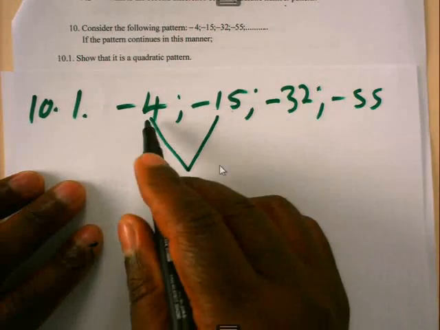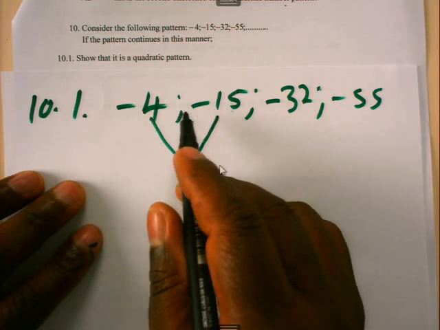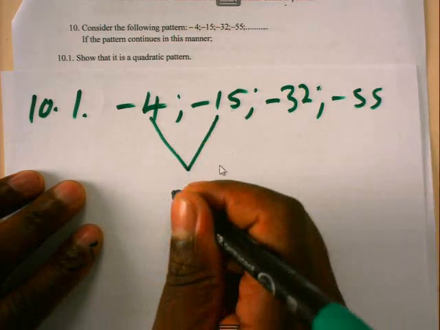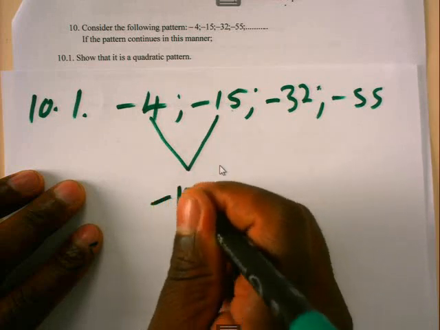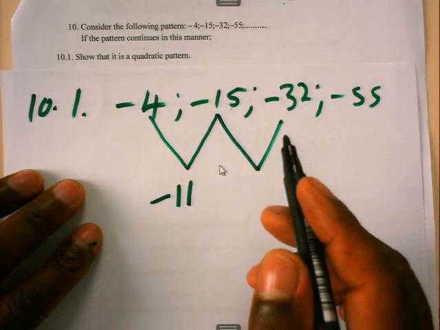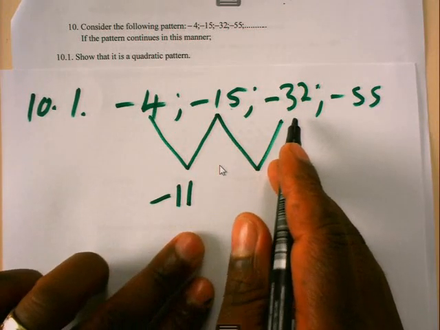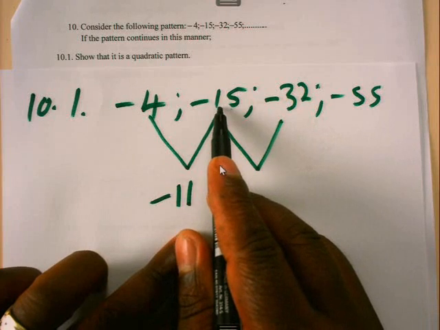-15, you subtract -4. If you subtract, you've got -11. -32, you subtract -15.